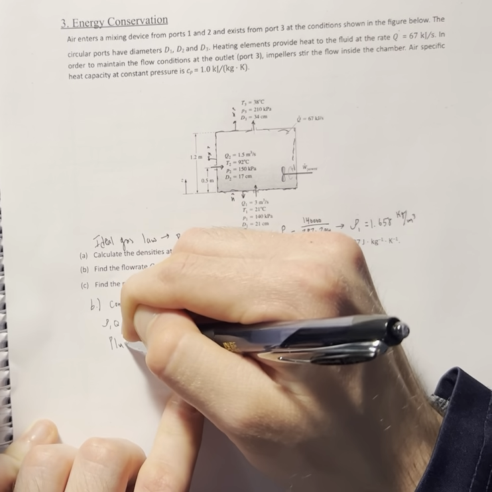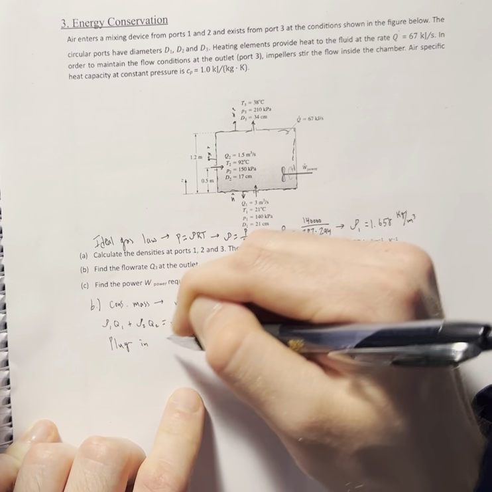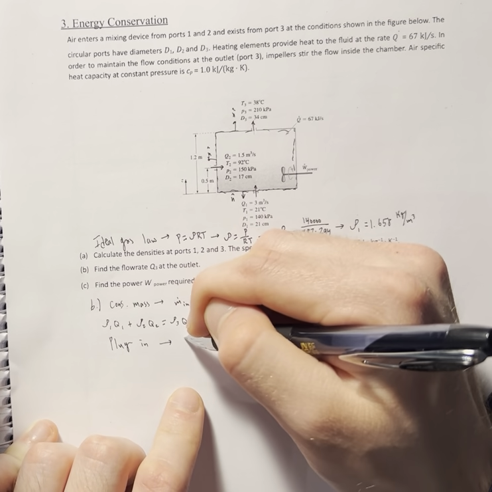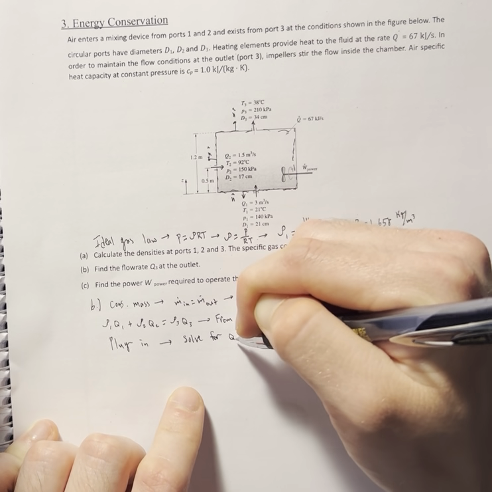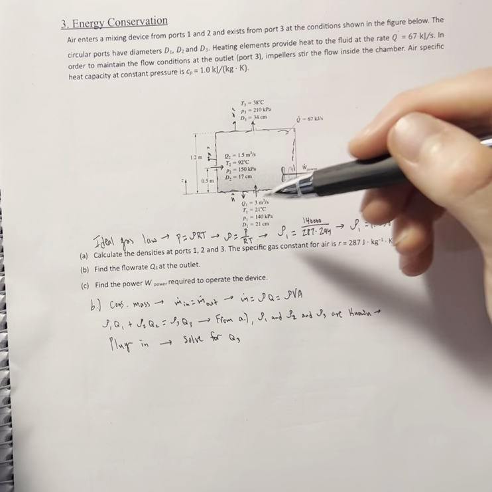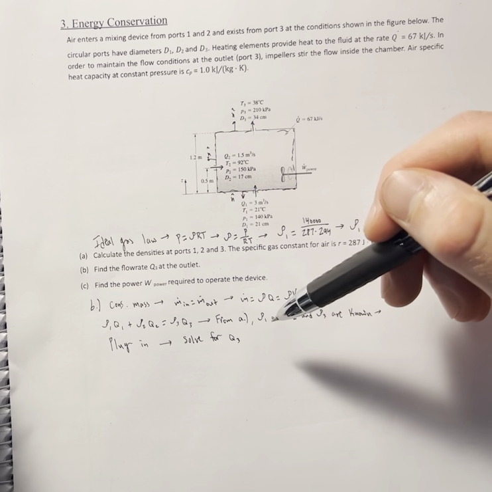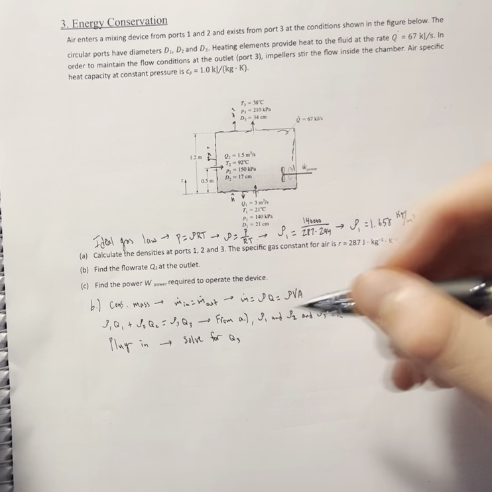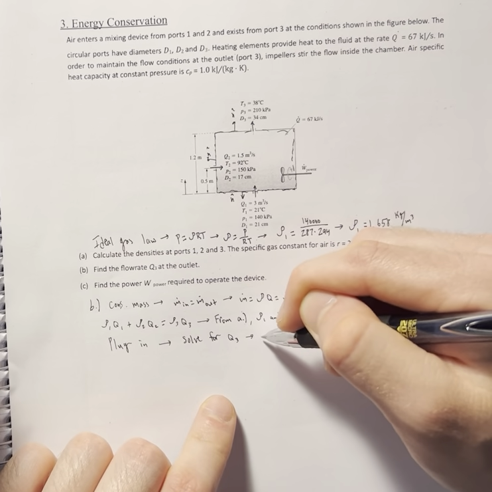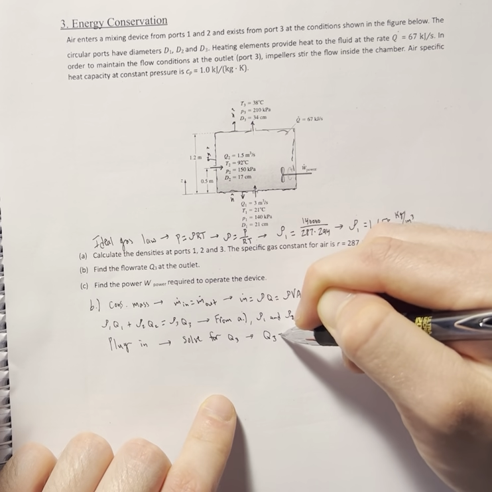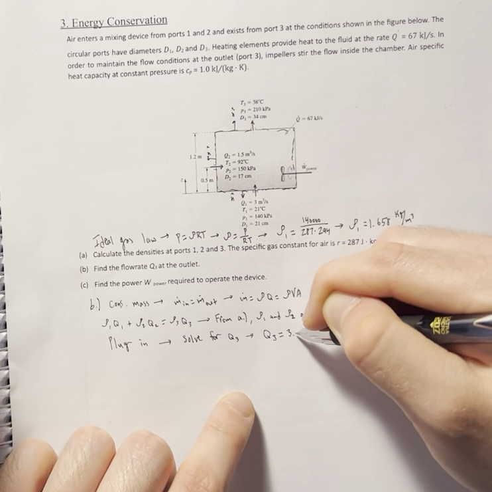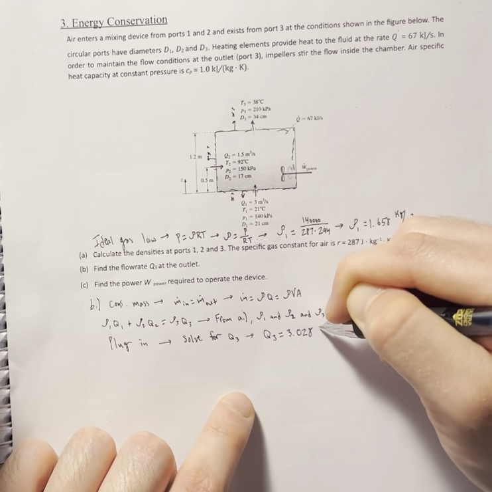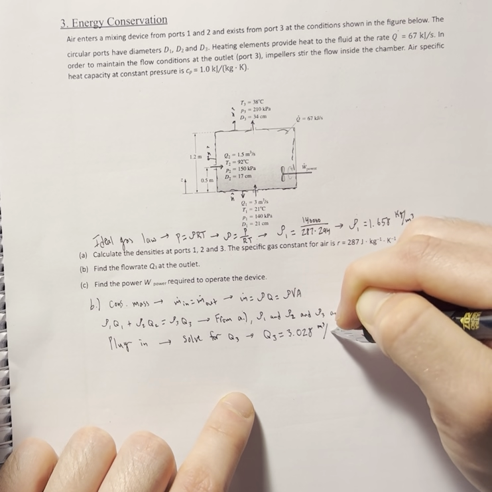This is not the biggest deal in the world. Solve for Q3. Because we're given Q1 and Q2, and we found all the different densities, we only have 1 unknown. Solve for Q3. Q3 is equal to 3.028 cubic meters per second.